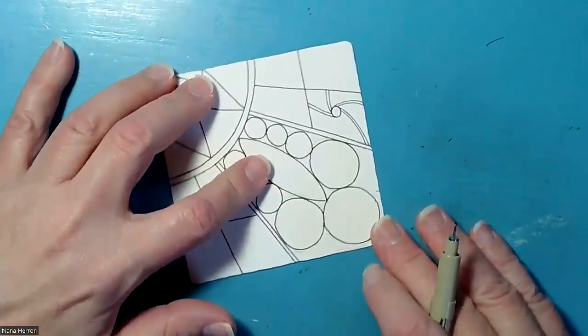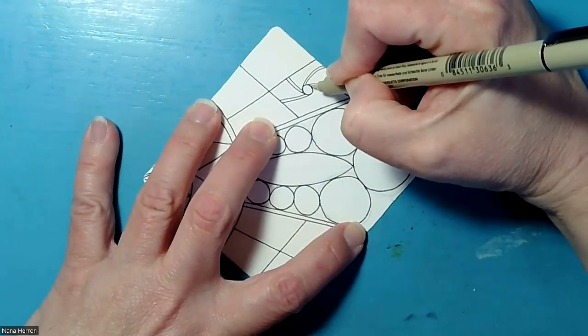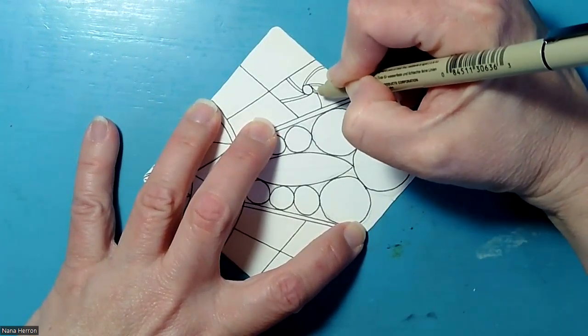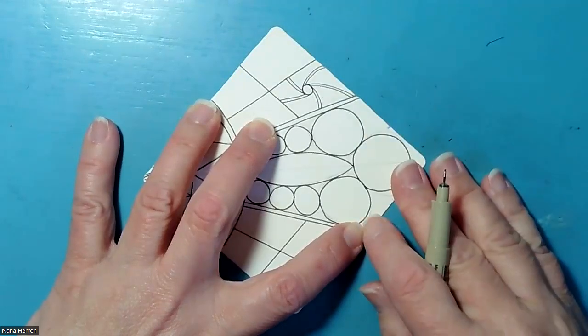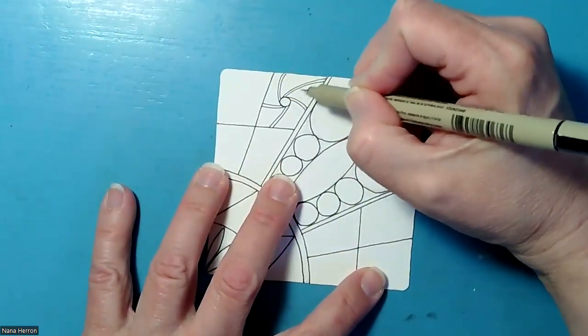And I'm using kind of a curved line, but you can make them straight if you'd like to. I just like the shape of the curved line. So that's our first layer. These kind of look like spokes.